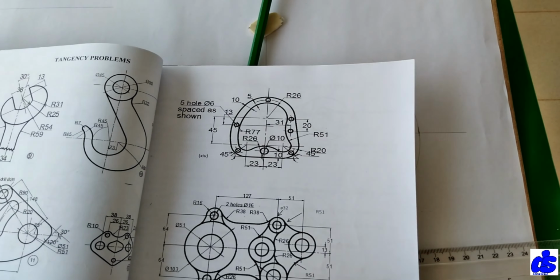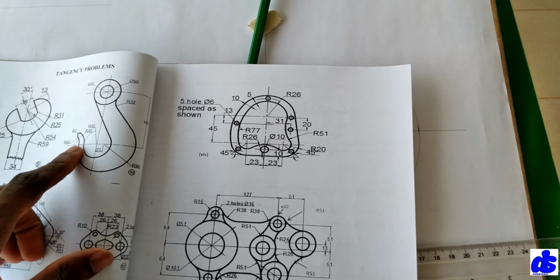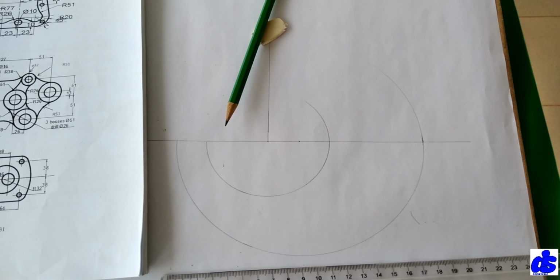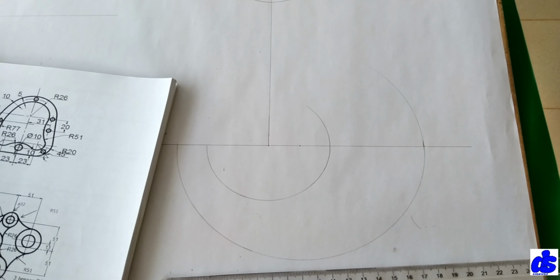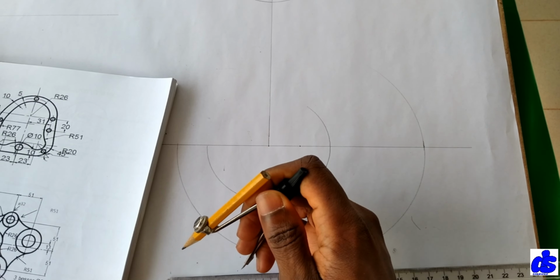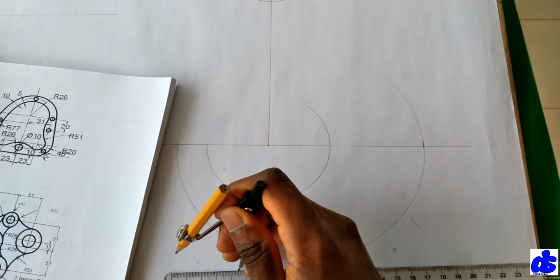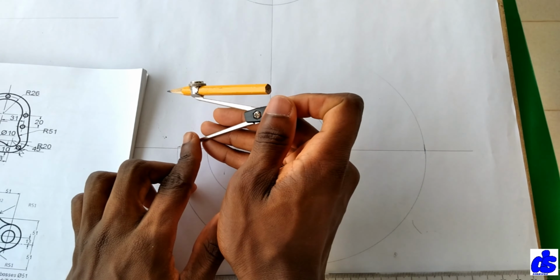So now look to this side, having a radius of 45. Alright, so we will pick 45. We'll stand here.